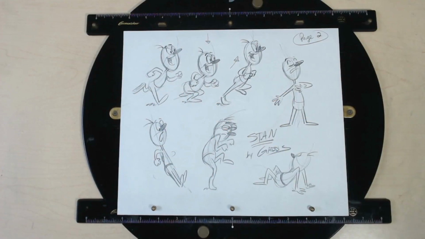Okay, and so your assignment is to create 3 to 5 sheets, either digitally or pencil and paper, of Stan in different poses. And remember to keep it simple, stay loose, think volume, and most of all, have fun.